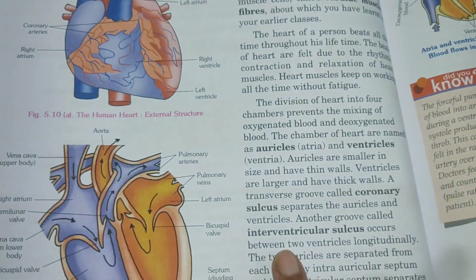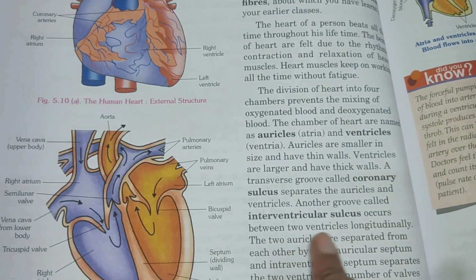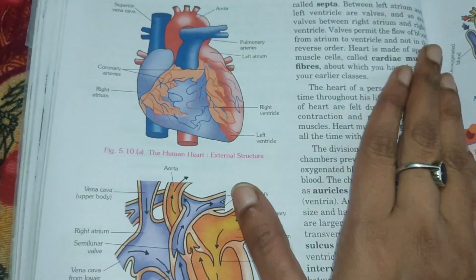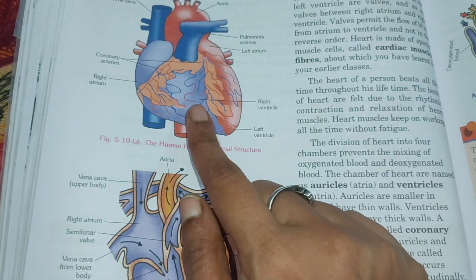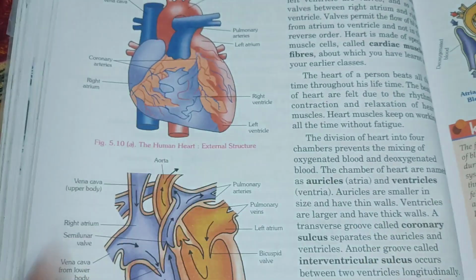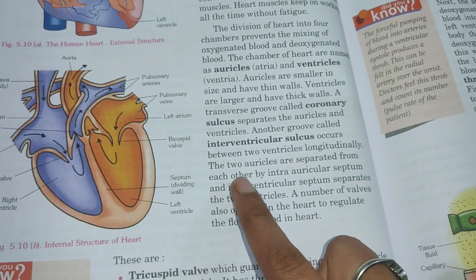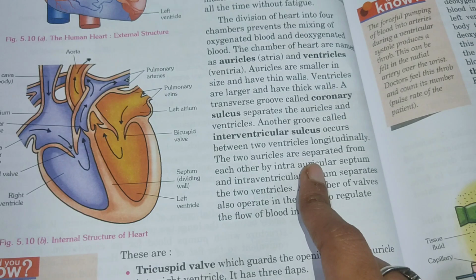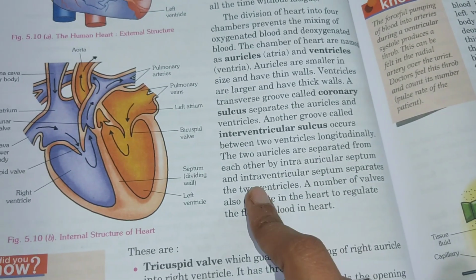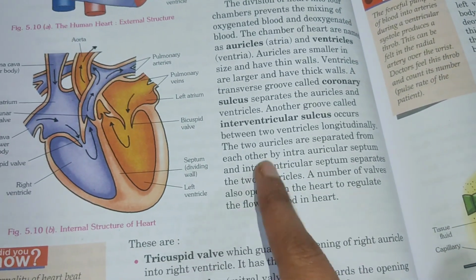Another groove called the interventricular sulcus occurs longitudinally between the two ventricles. The two auricles are separated from each other by the interauricular septum, and the two ventricles by the interventricular septum.